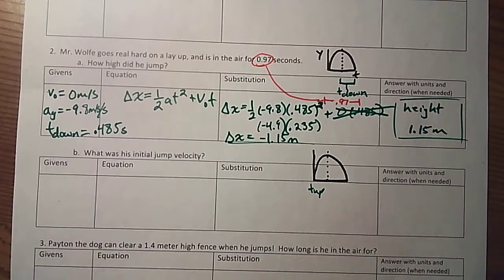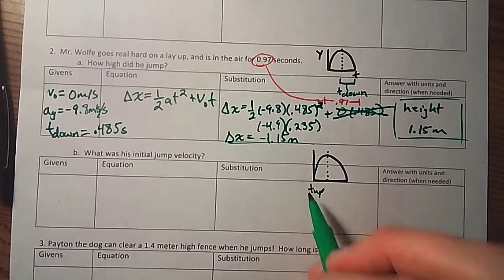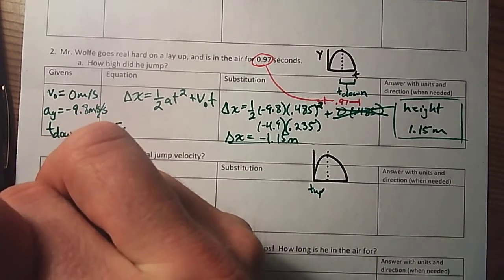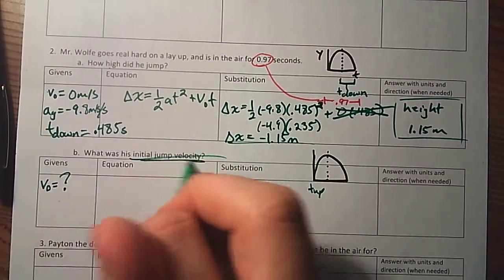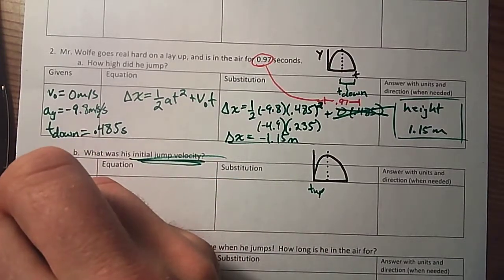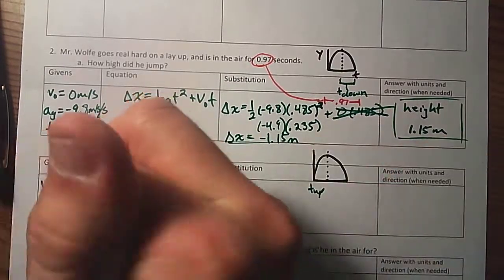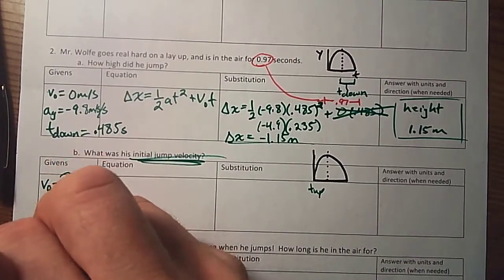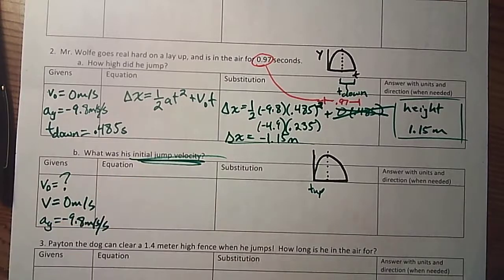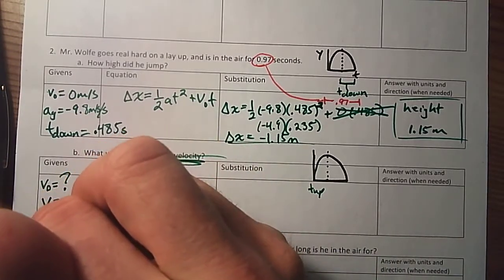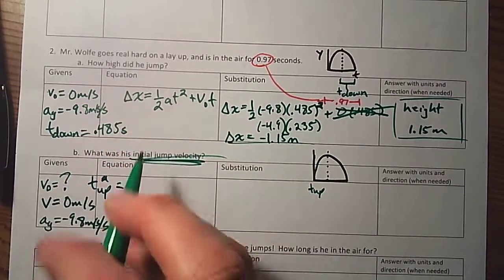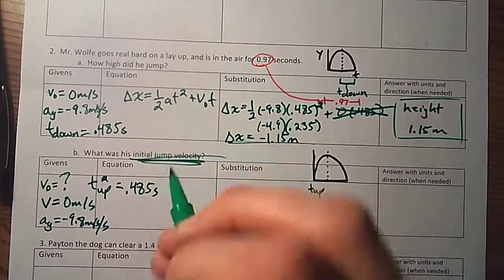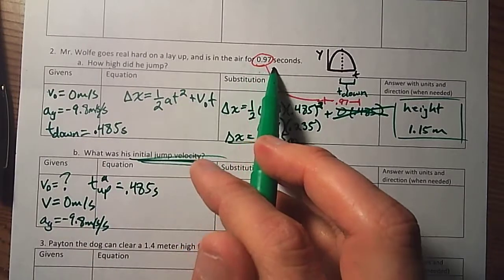And let's look at my givens here. If I'm solving for my time up, then my initial velocity I don't know. That's what I'm looking for, my initial jump velocity. I'm not crossing that out, I'm underlining it. But I do know my final velocity. Right at the apex, that's 0 meters per second. And I know my acceleration due to gravity, negative 9.8 meters per second squared. And I also know my time up, which is going to be the same as my time down, 0.485 seconds. When we add these two values up, we get that total hang time.